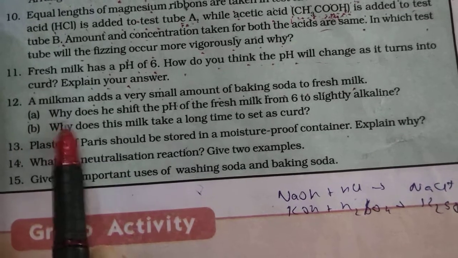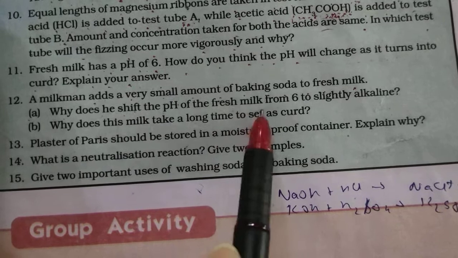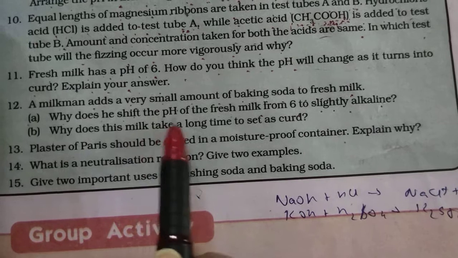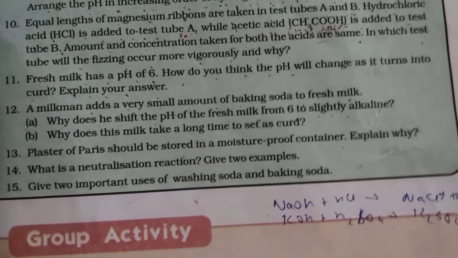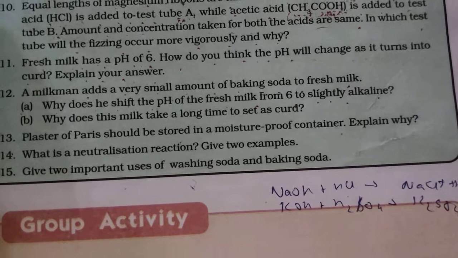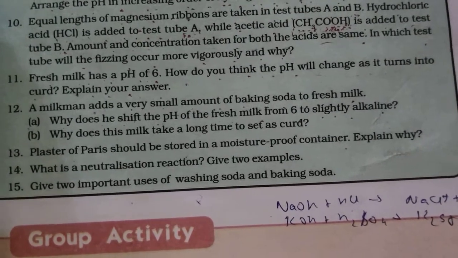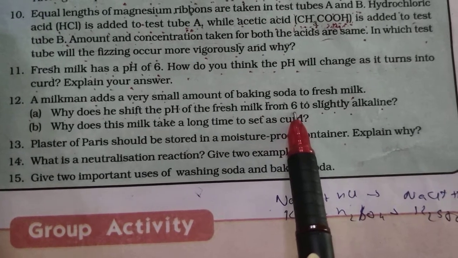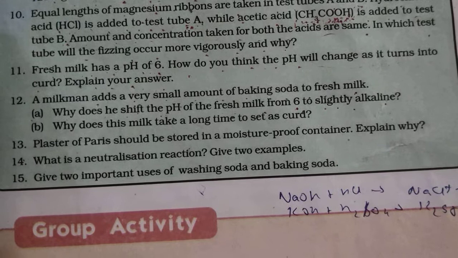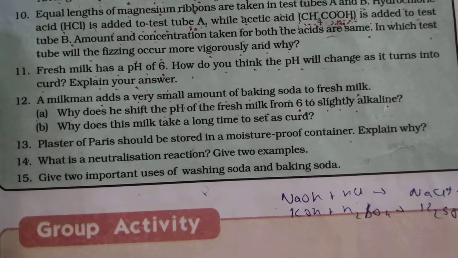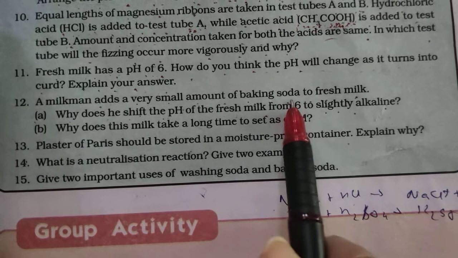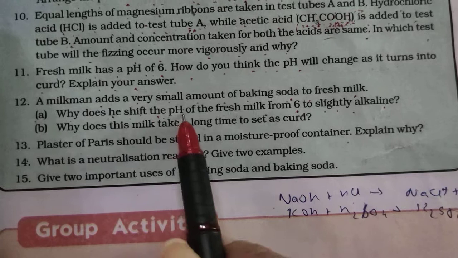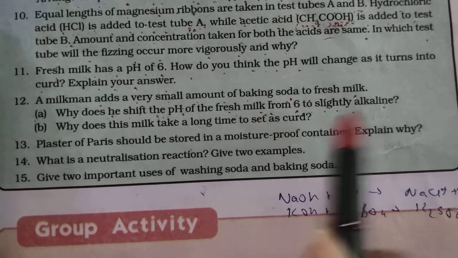Here the question is why does he shift the pH of the fresh milk from 6 to slightly alkaline. As we know, fresh milk converts to curd within a very short period of time. That is why he increased the pH of the milk. The milk which has a higher pH will not convert so easily to curd. Due to this advantage he wants to increase the pH of fresh milk from 6 to slightly alkaline.